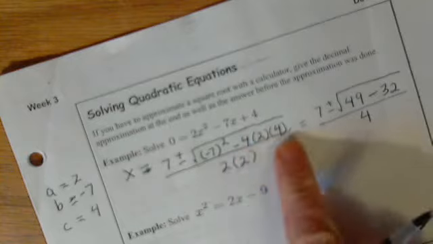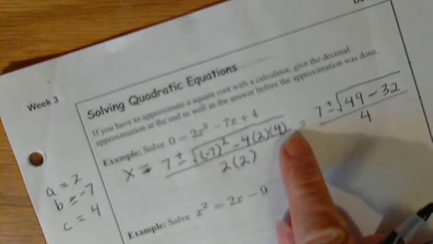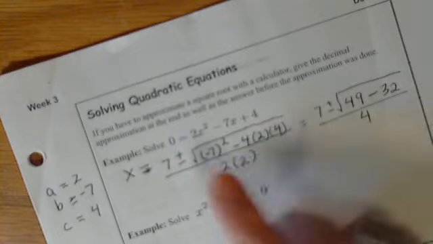Now you can use your calculator for what's under the square root sign and put it in just as you see it. Just be careful to use parentheses around anything negative.